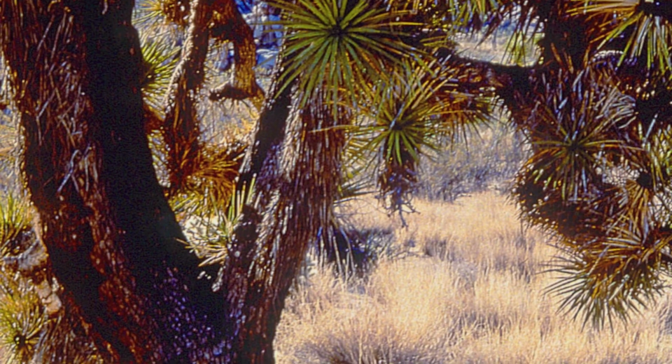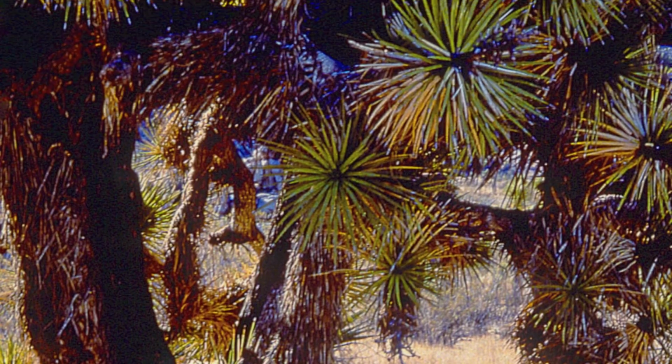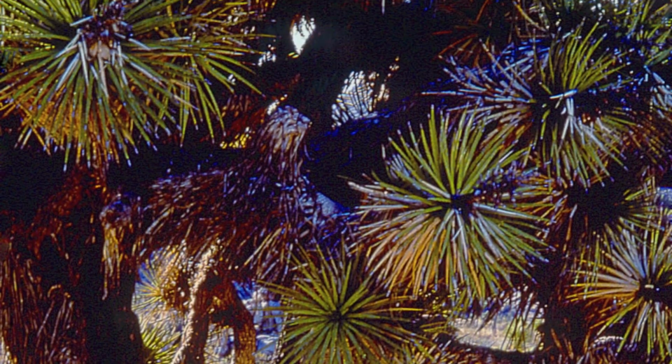Although sparsely inhabited and often viewed as hostile, desert life may hold the best possibilities the world of tomorrow can offer.